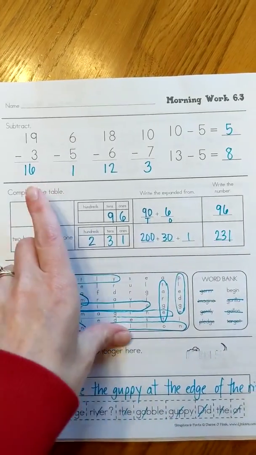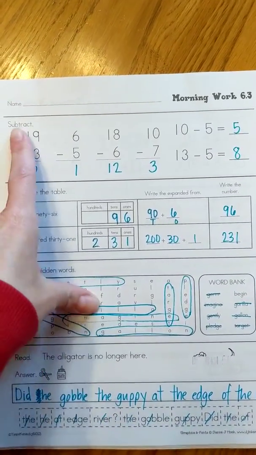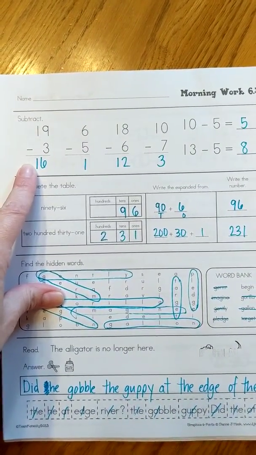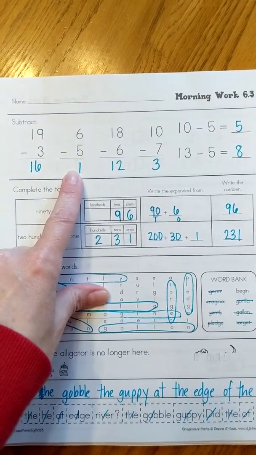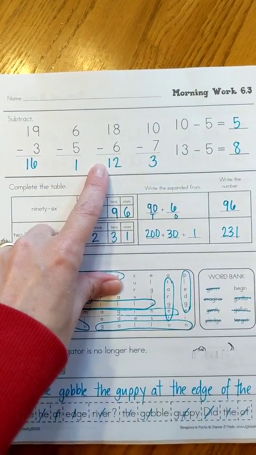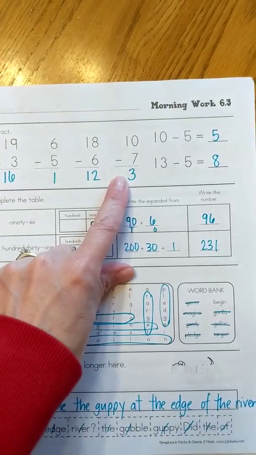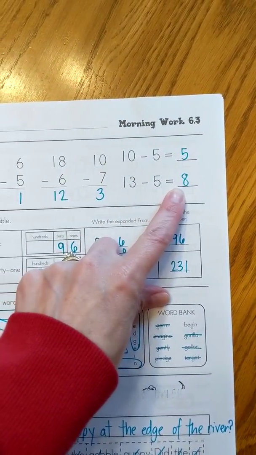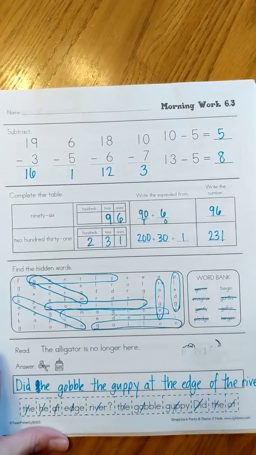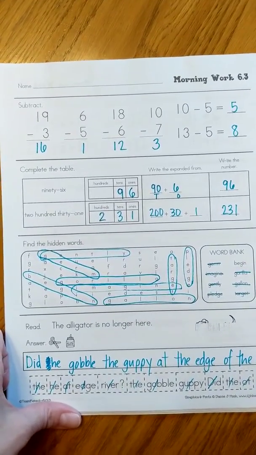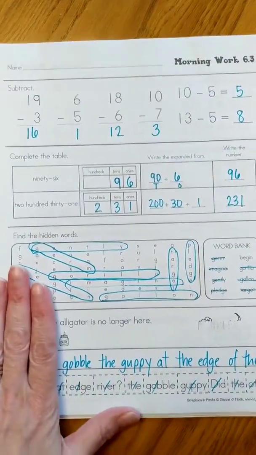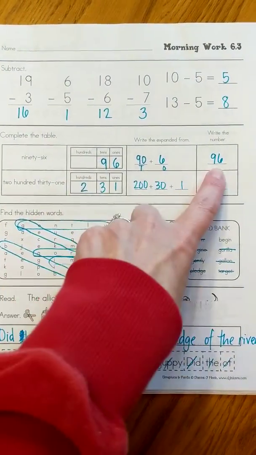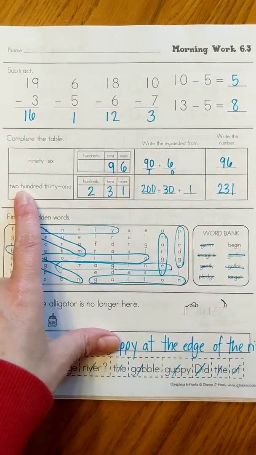Welcome back. Okay, time to go over some answers. So 19 minus 3, we've got 16. 6 minus 5 is 1. 18 minus 6 is 12. 10 minus 7 is 3. 10 minus 5 is 5. 13 minus 5 is 8. Some of those you could probably do in your head. Others, if you needed a number line or a number grid, that is okay as well. So we did this first one together. So now let's take a look at our next place value.